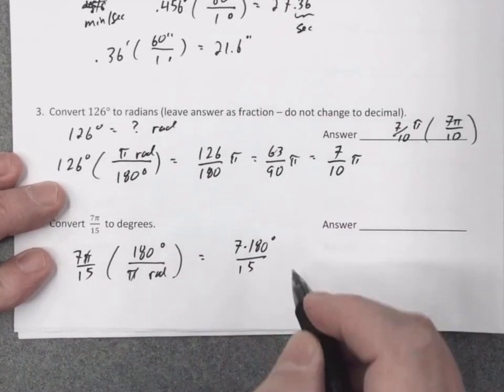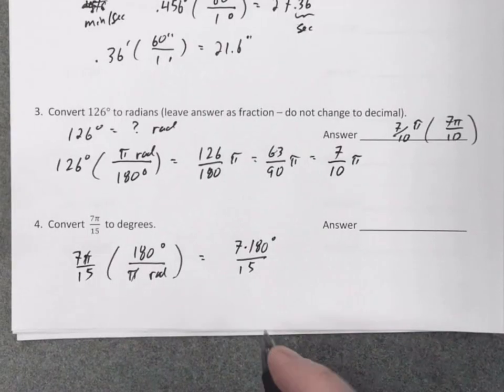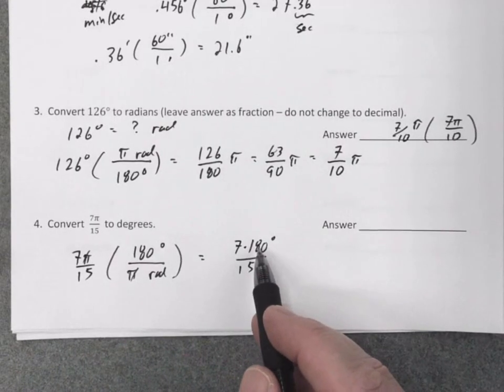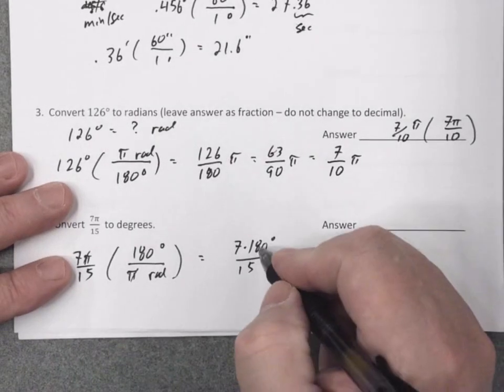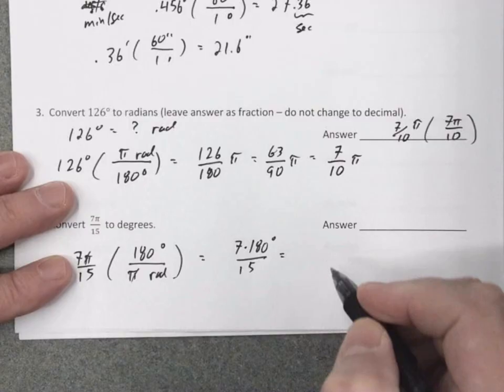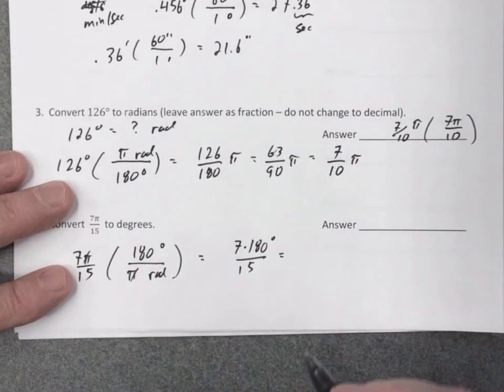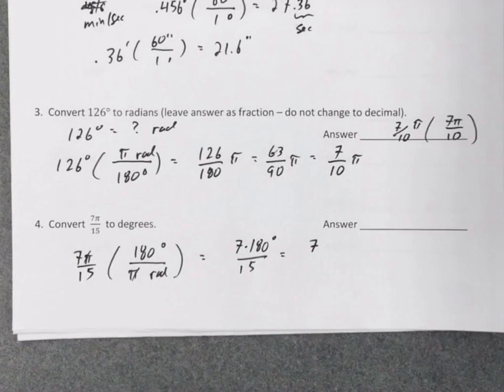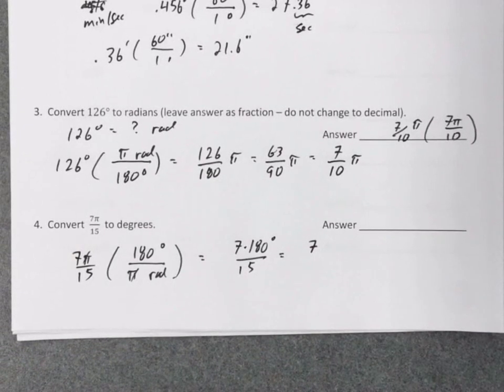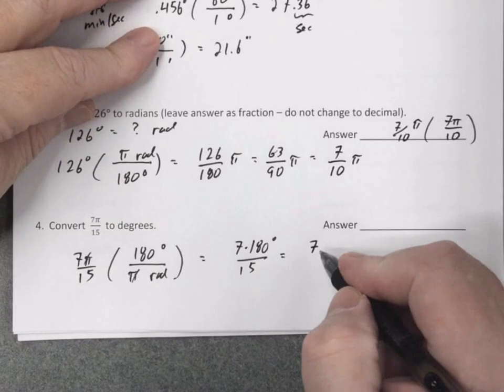over 15. Now I realize I need to reduce this, so I realize that 5 goes into 180 and 5 goes into 15. So I'm going to divide top and bottom by 5. So 180 divided by 5, well 30 gives you 150 and you've got 30 more, so it should be 36.